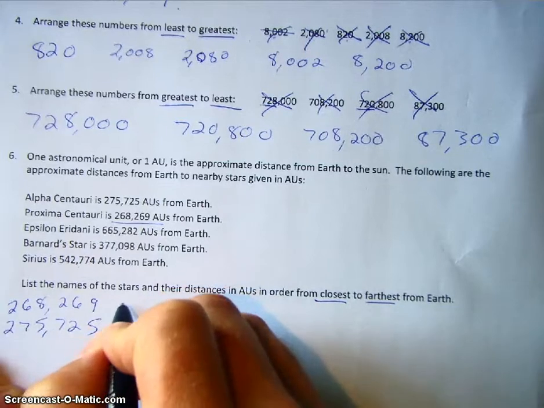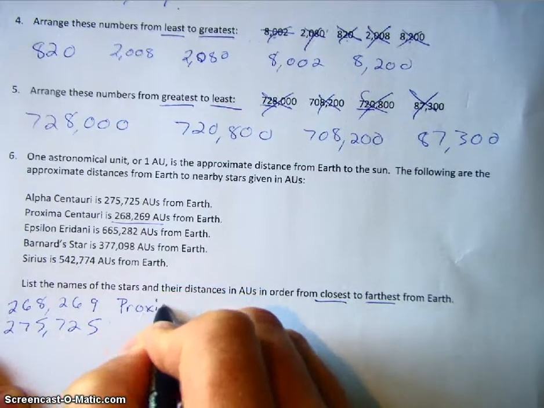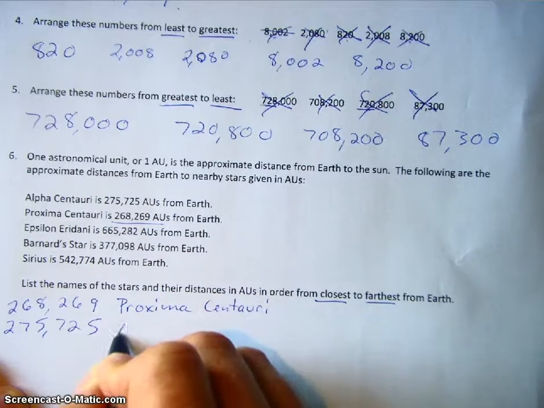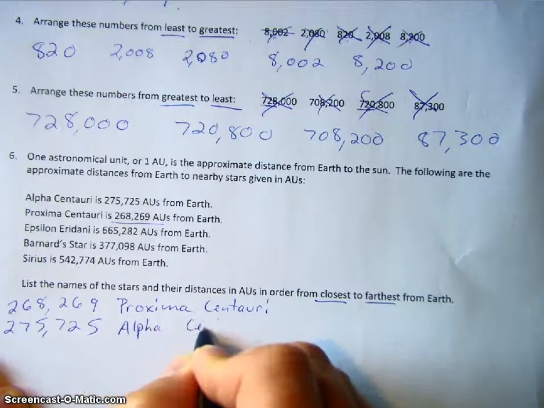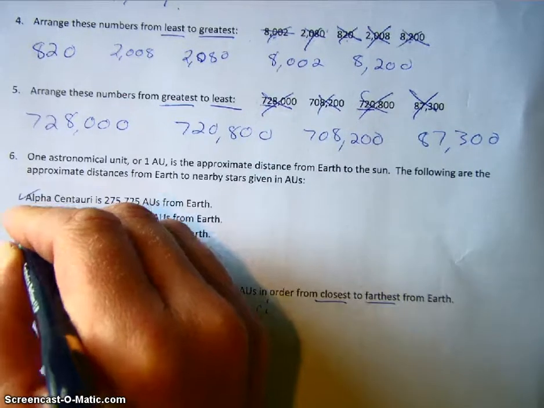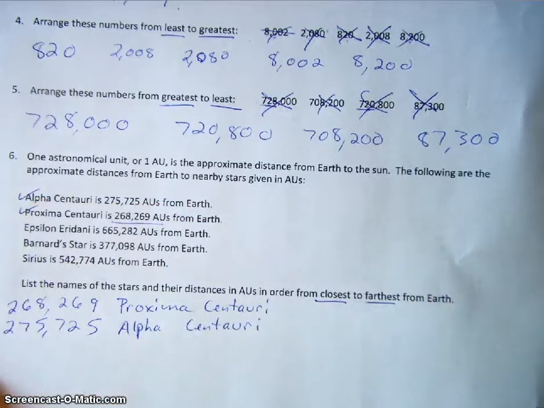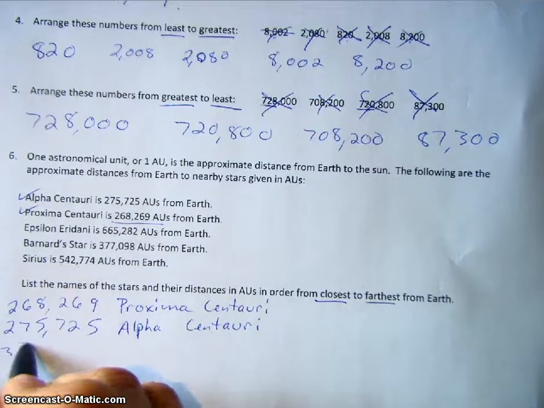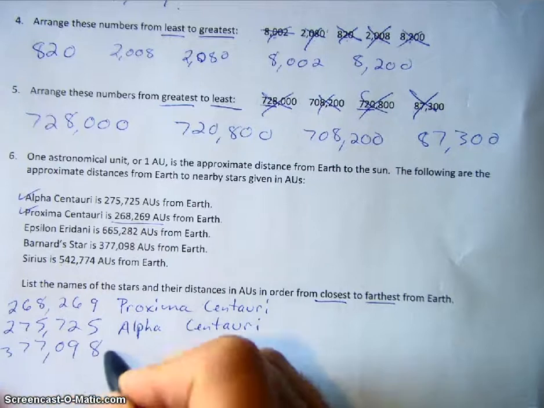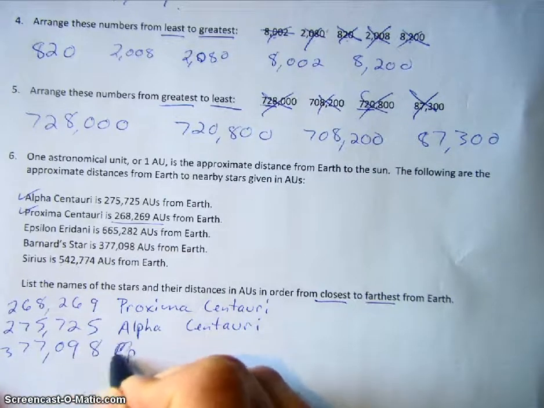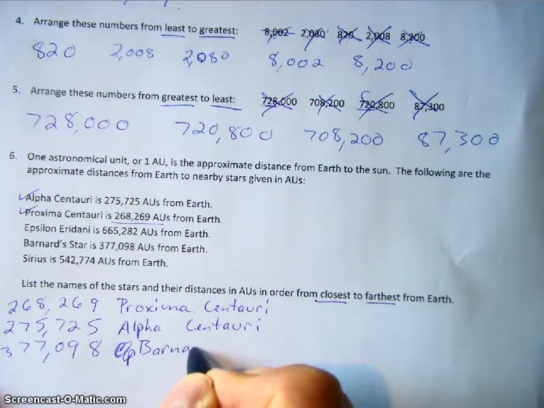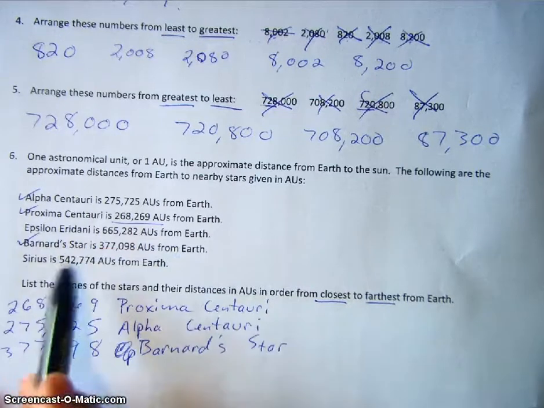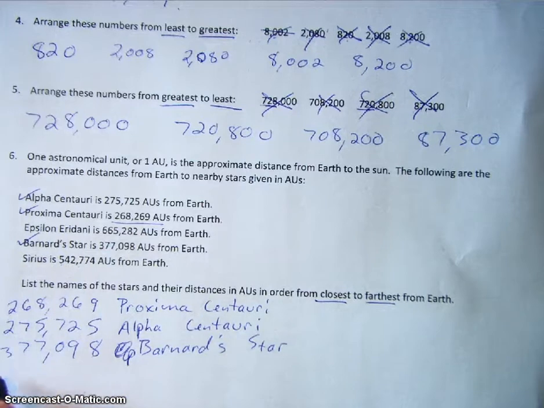Okay, and we're going to label them. Okay, so these 2 are done. Then we look at our next number. Well, our next number would be our 300,000s. Okay, so that one's done. So now we're left with 2, 500,000s and 600,000s.